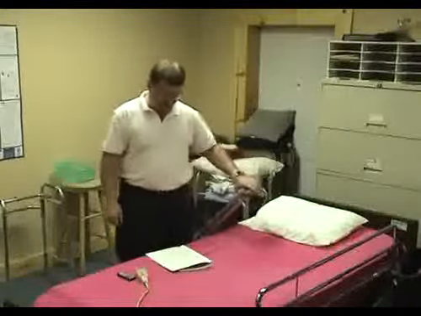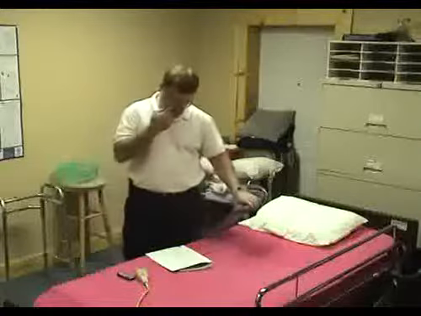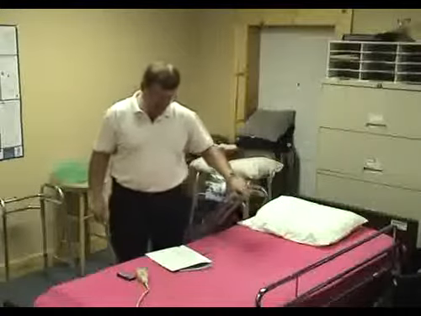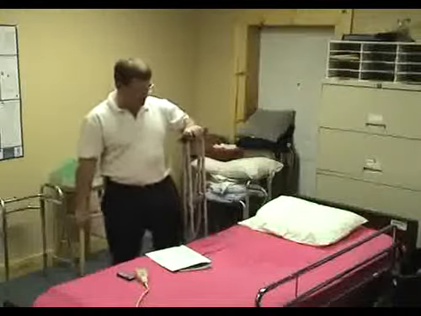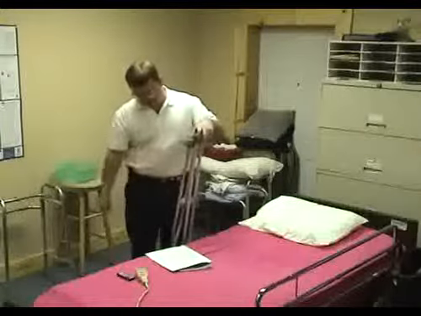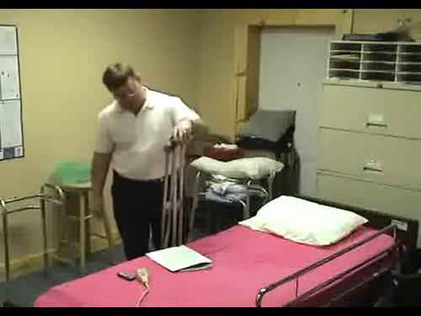Okay, so we've got the person up there standing. What you need to do is walk with the client for the prescribed time and distance, providing as much physical support as needed. There are times when the doctor will specifically order a patient to walk so many feet, so many times a day.